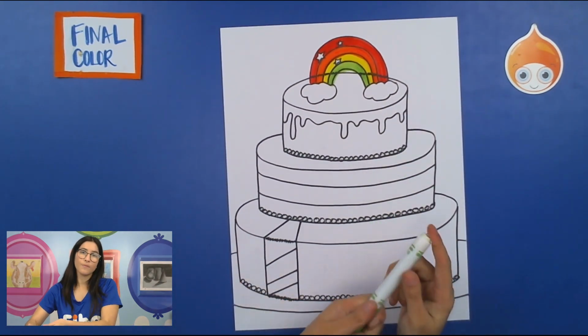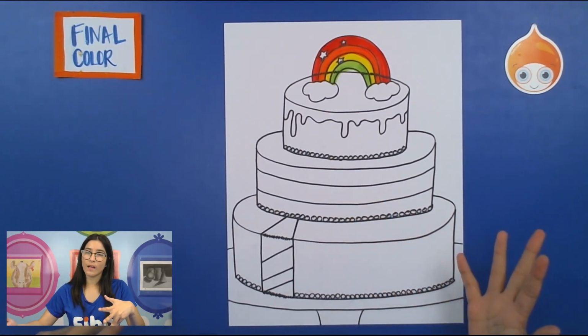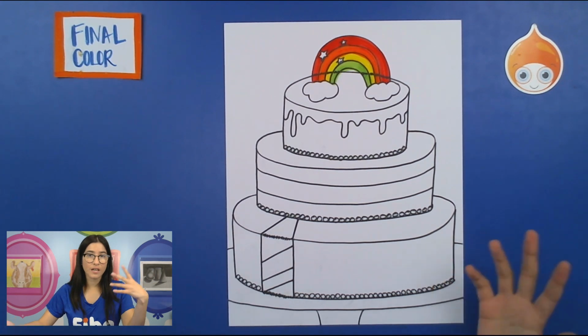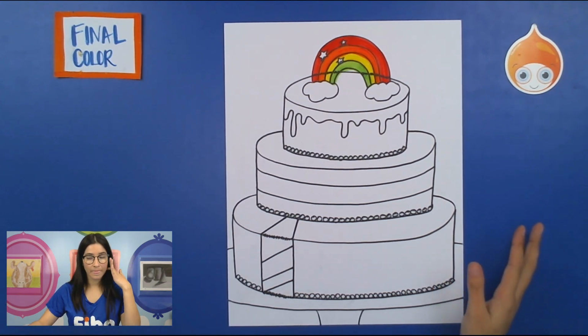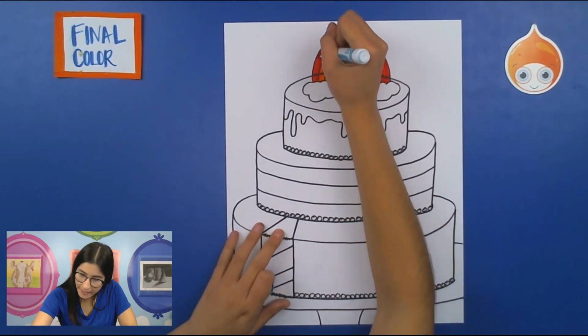Okay, once I am done coloring that in, if you followed along with me and you have more stripes to color in, go ahead and keep coloring those in. And I think I will do my stars blue just to add a little pop of color.